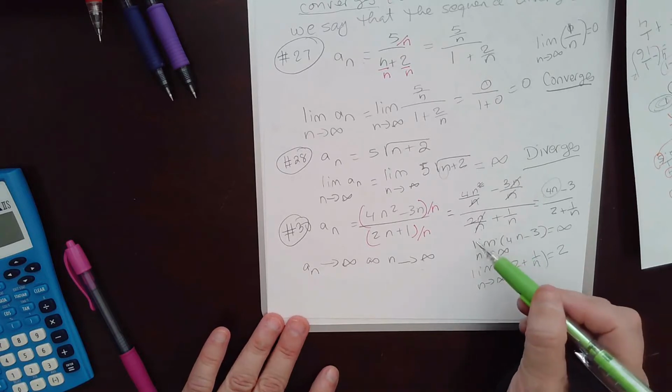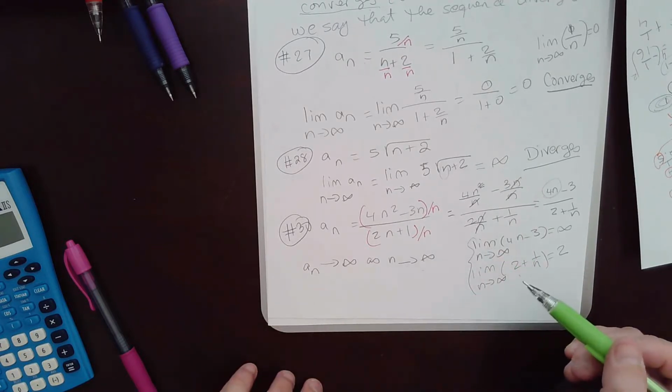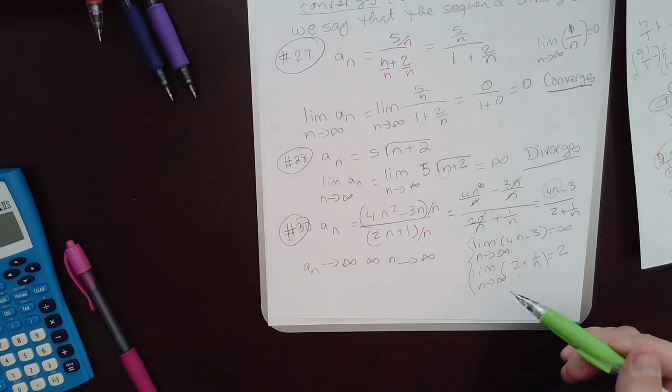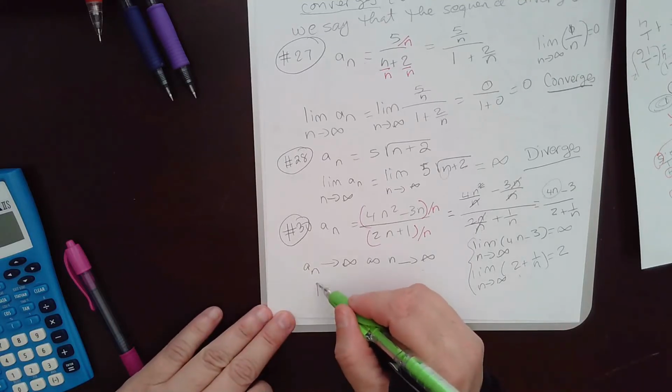So since we have this, an approaches infinity as n approaches infinity. So the limit of an as n approaches infinity is infinity, it diverges. The sequence diverges.